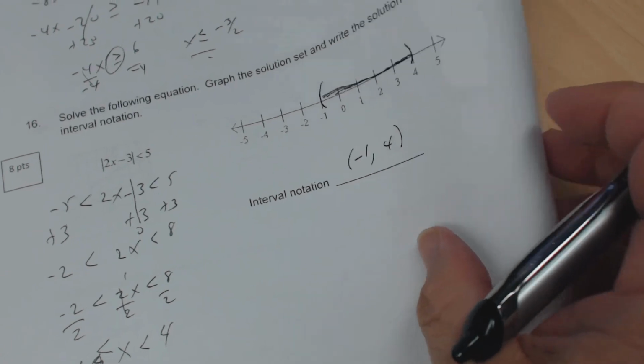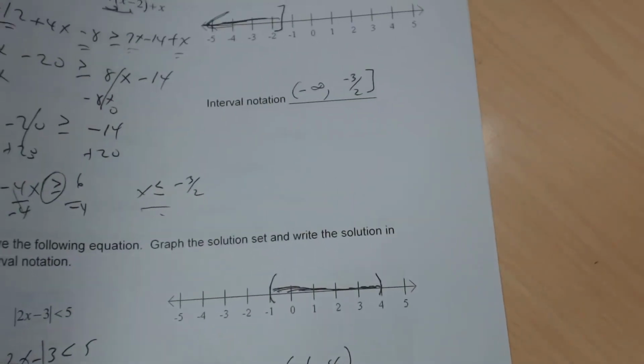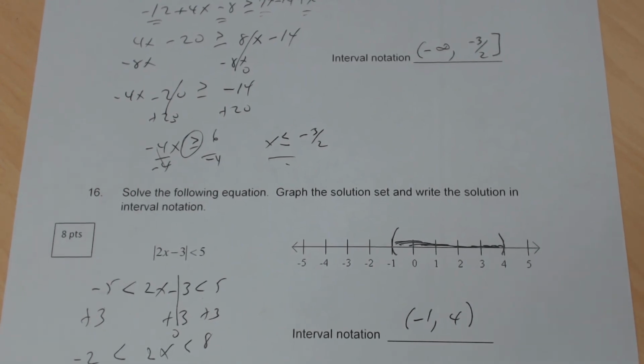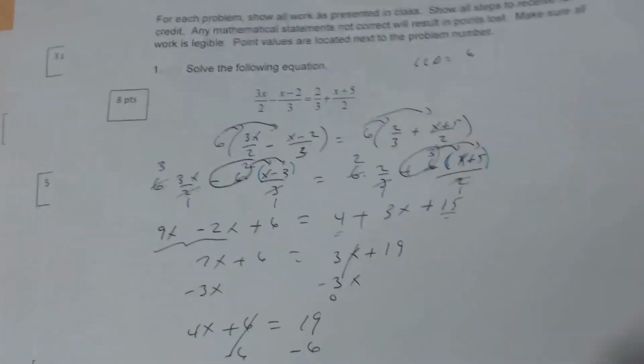Okay? All right, so that's going to take care of the key to this test, so to test 1. So that's the key to test 1.